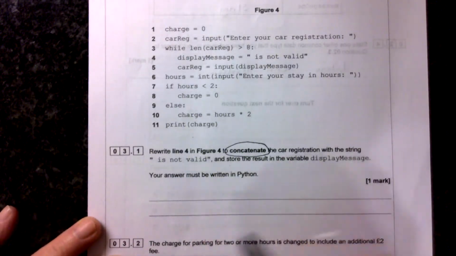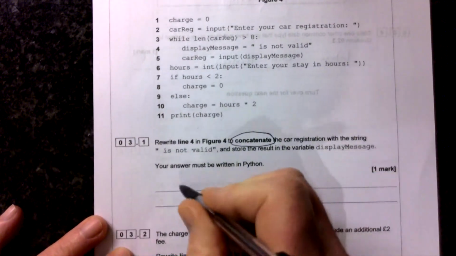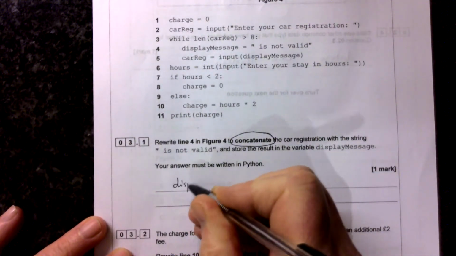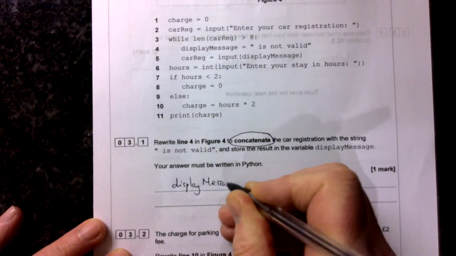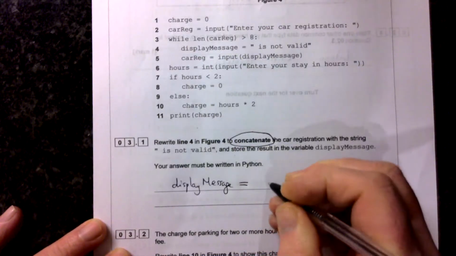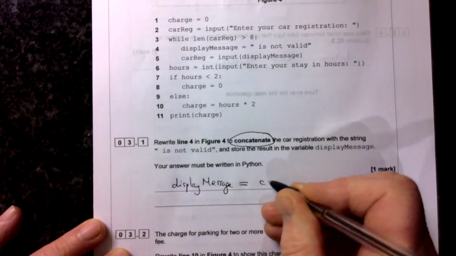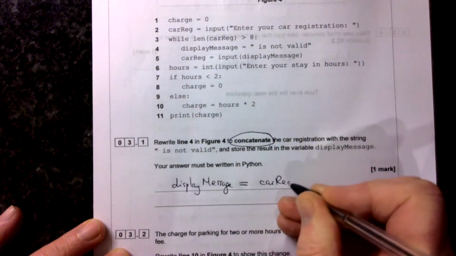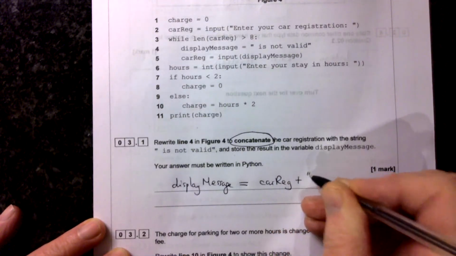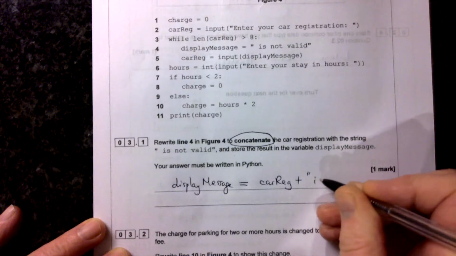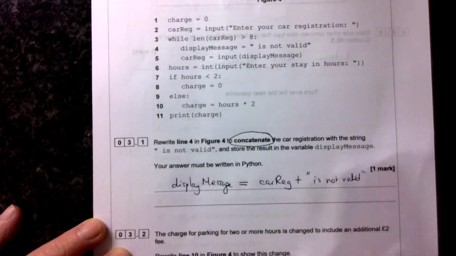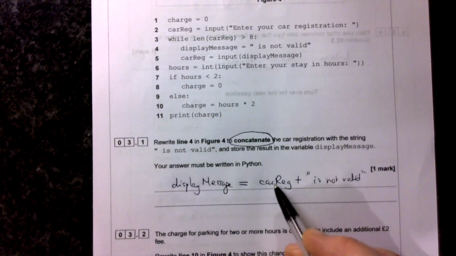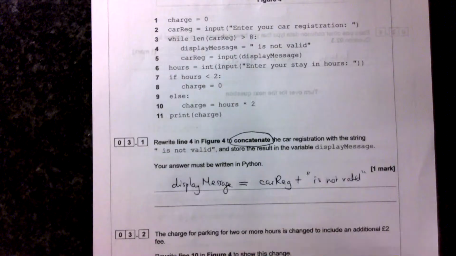So instead of just saying display message equals is not valid, we write display message equals, we're assigning, and then we put the variable car reg and plus concatenates with the string is not valid. That will stick together the car reg that's typed in with the words is not valid, so it'll output whatever car reg it is, not valid.